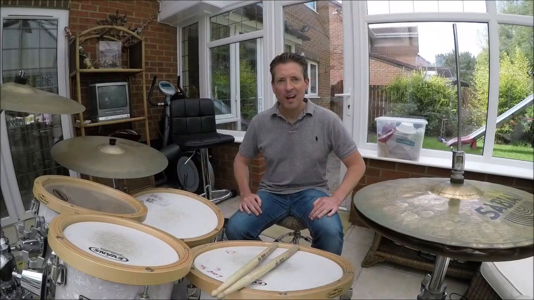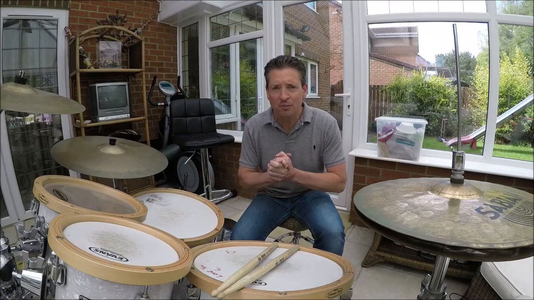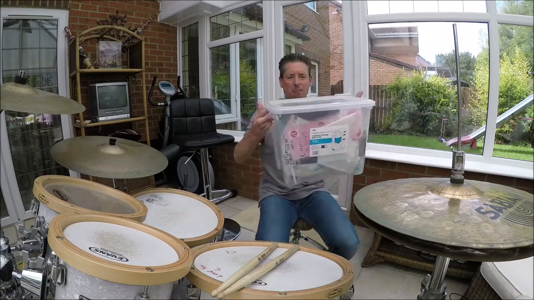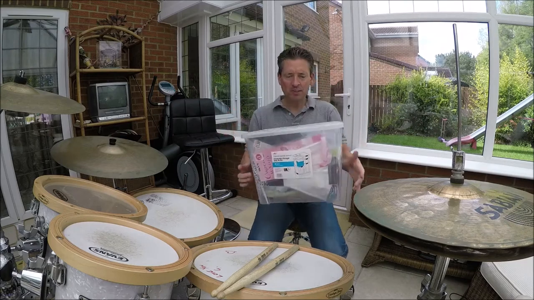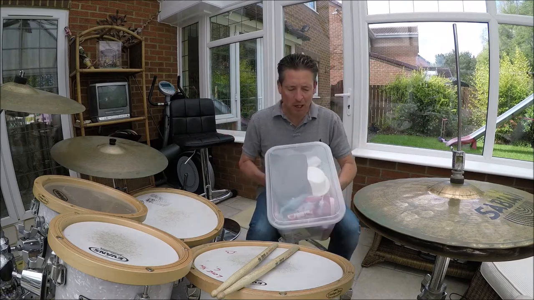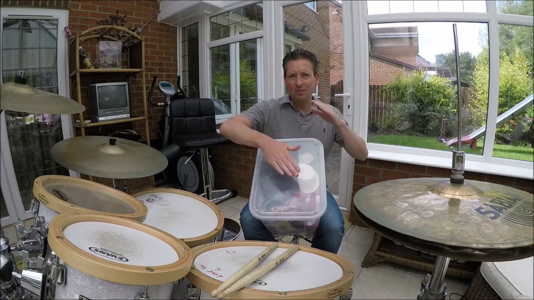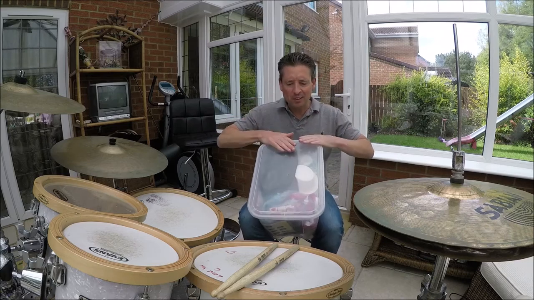Welcome back. That's how it should have sounded on the correct instruments. We're now going to adapt it for some household items. What I've selected is this plastic box. This will replace our djembe drum. 1, 2, 3, 4, 1, 2, 3, 1, 2, 3, 4, 1, 2, 3.